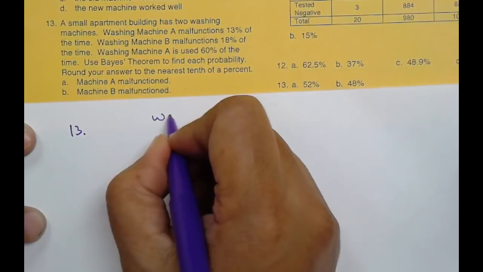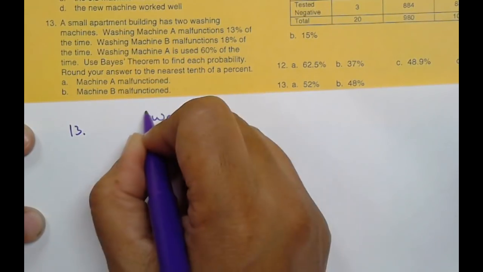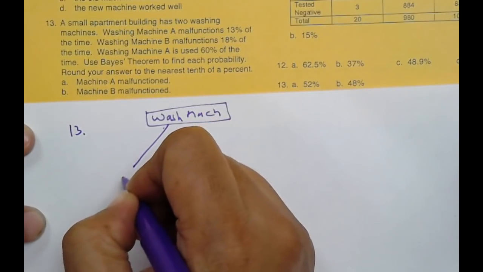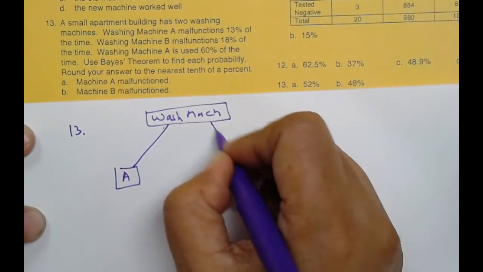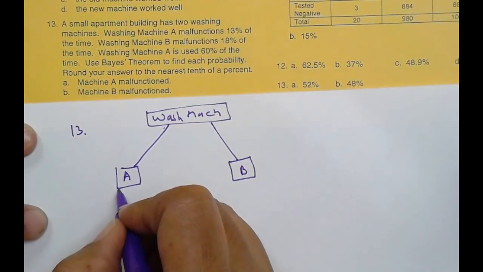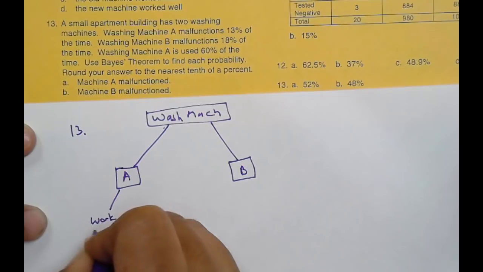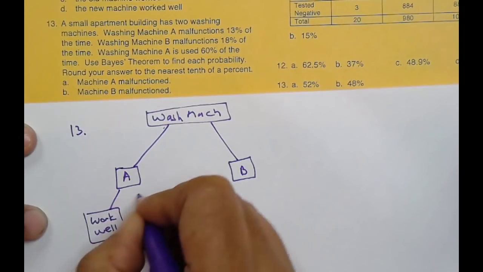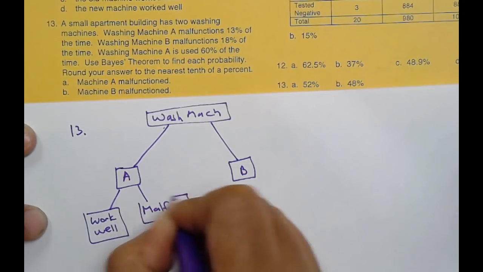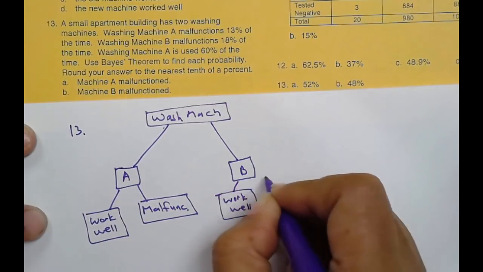So we have the washing machine. We have washing machine A, and we have washing machine B, and washing machine A could either work well, or it could malfunction, and B could work well, or it could malfunction.